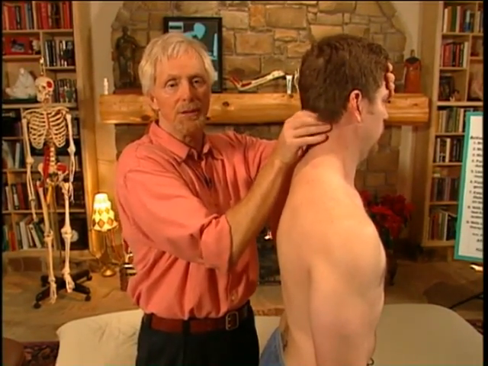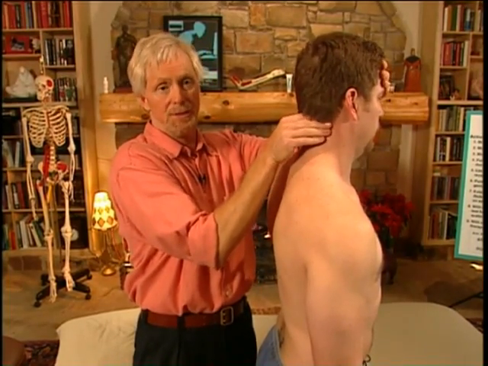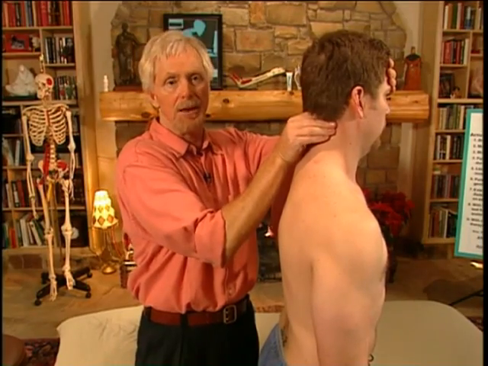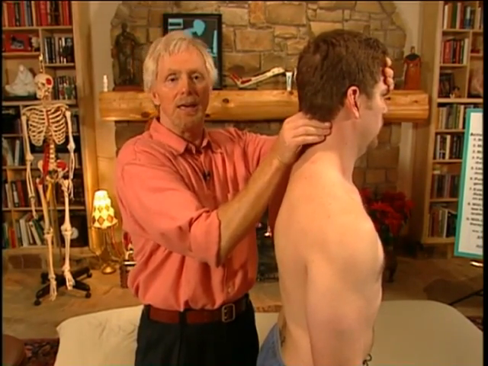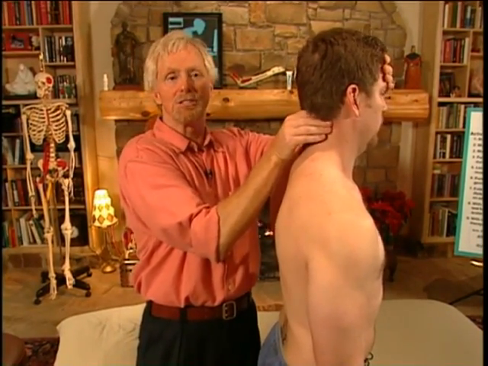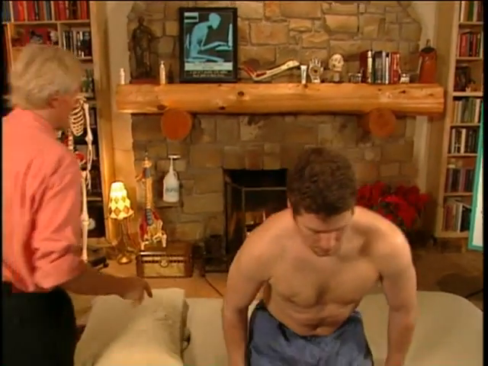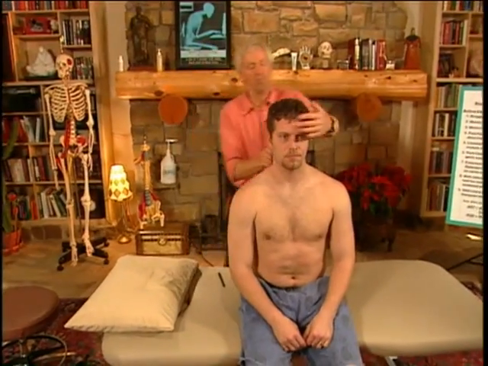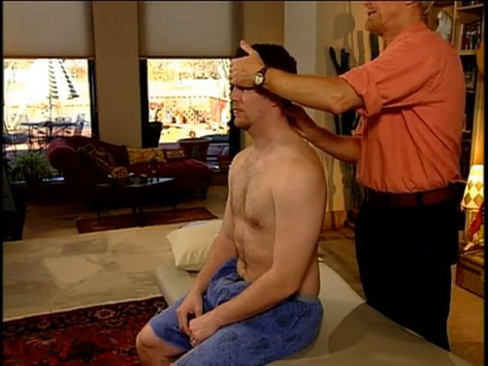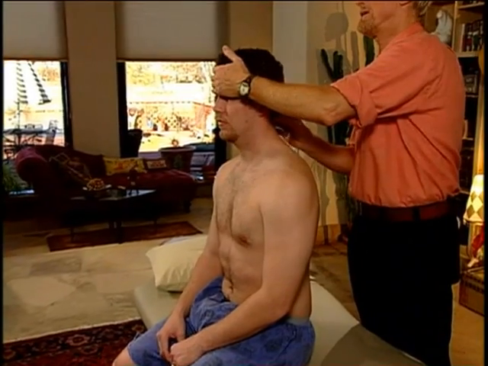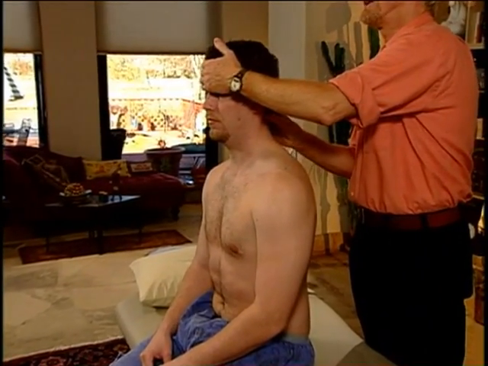So try to get an idea of either if there's one side that's tighter than the other, feel if it gets better when he sits down. Okay, so he's standing, and I feel some tension in the right suboccipital muscles. Let's have you sit down. He's seated. It's a little bit better in the right. Can you feel it's a little bit looser in the tight right suboccipital area? Not a lot, but a little bit.